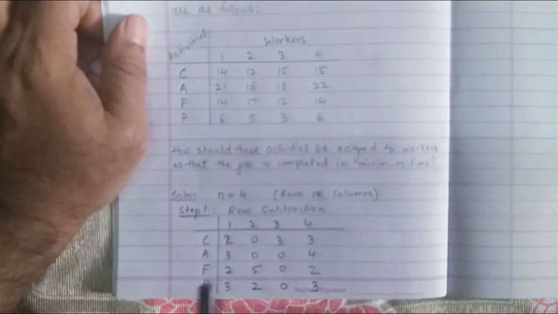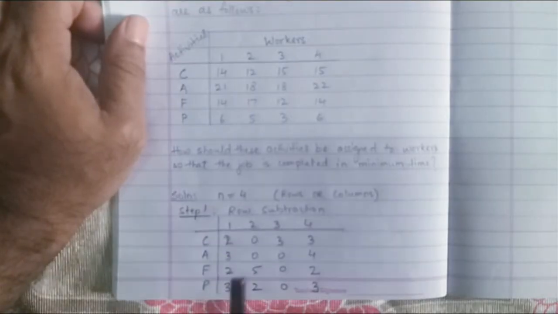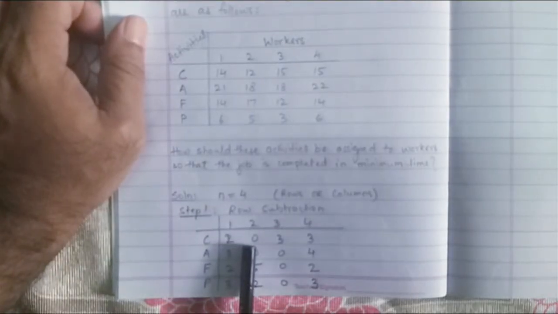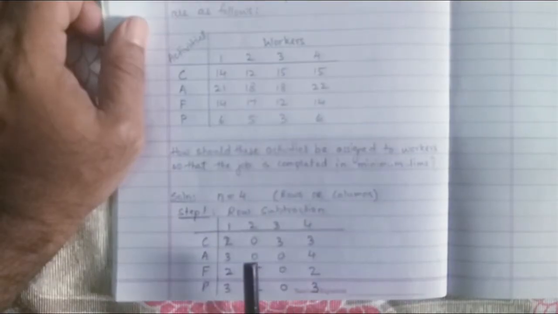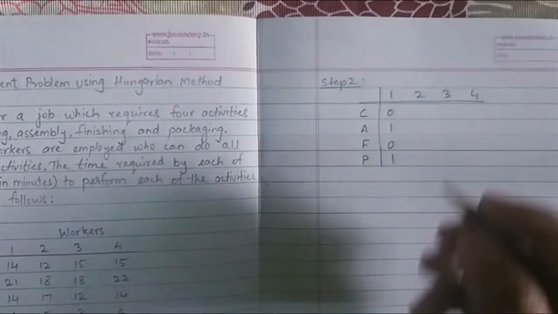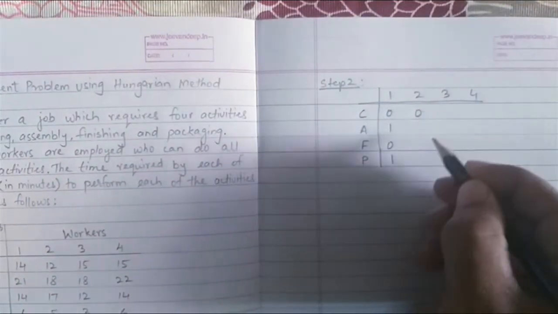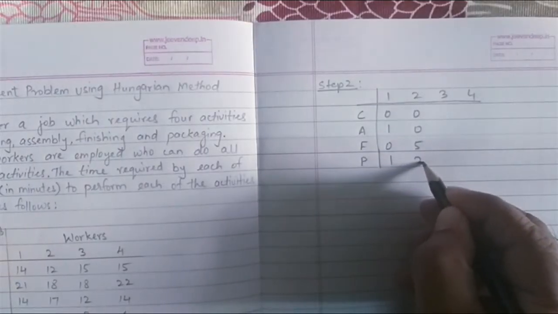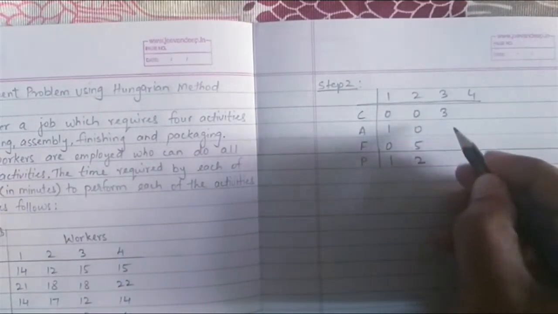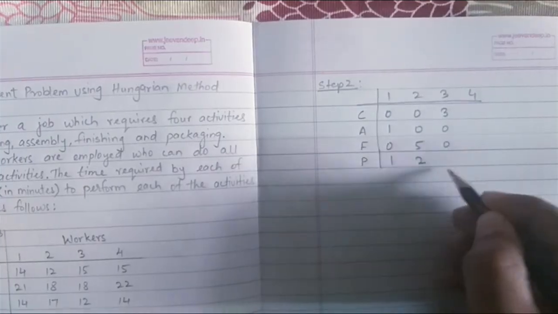In the second column, as you see, the minimum number is 0. So even if we do the subtraction in this column, there won't be any changes. Similarly for column number 3, so I'll write down the column number 2 and 3 as it is. So we have 0, 0, 5 and 2, 3, 0, 0, 0.